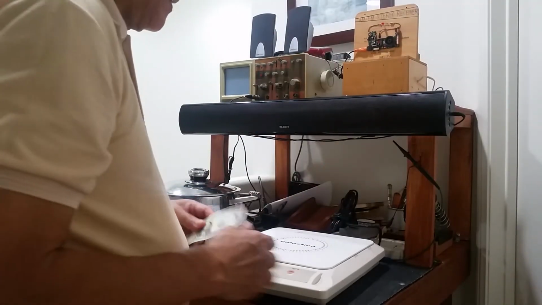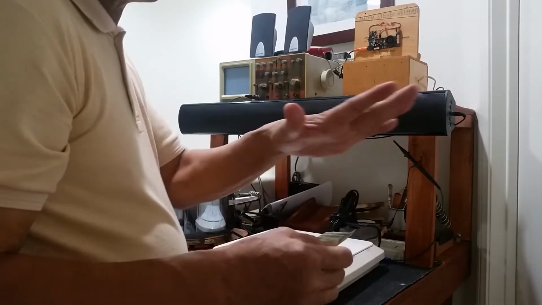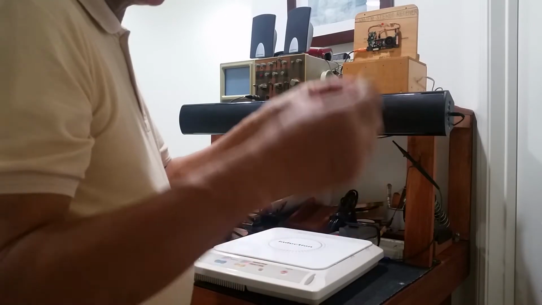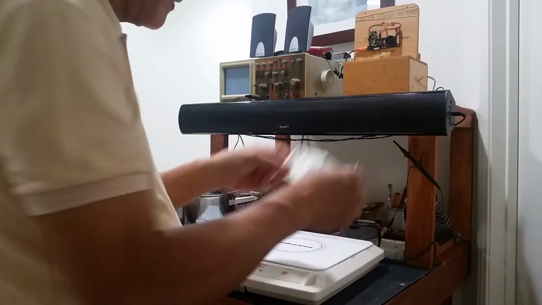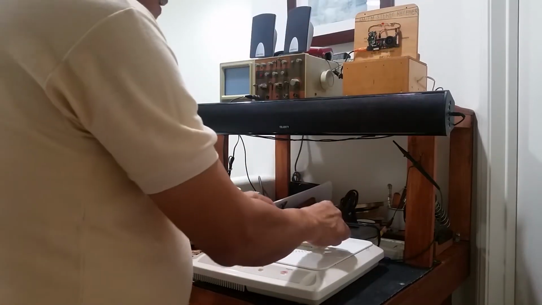As a bonus, to let you know that the top of the induction stove is not hot, it will not burn anything on top of it, I will place a dollar bill over here. That's a dollar bill. Okay?